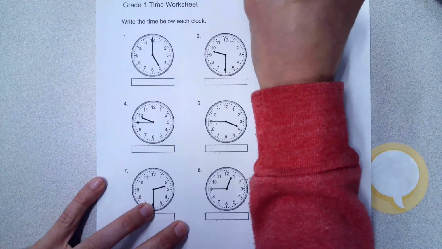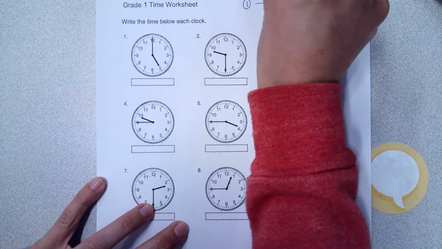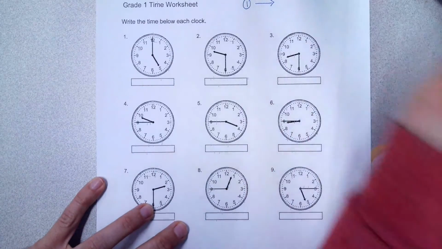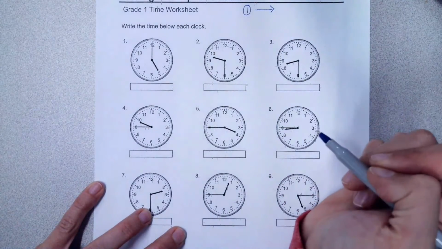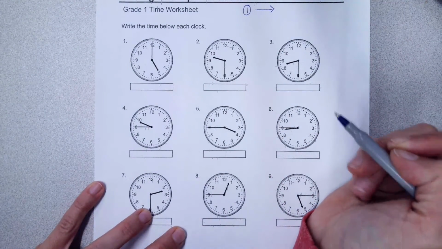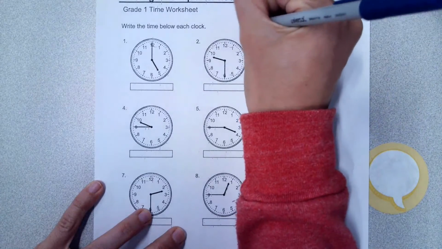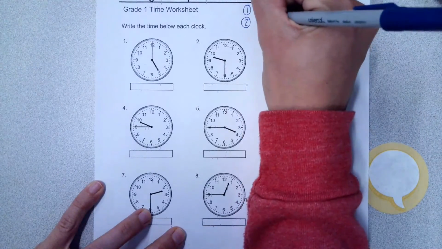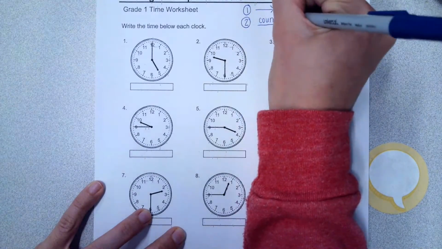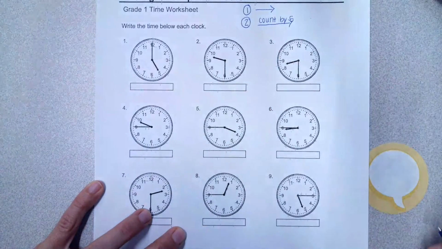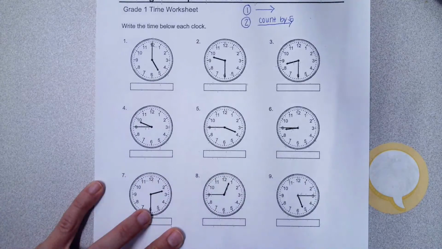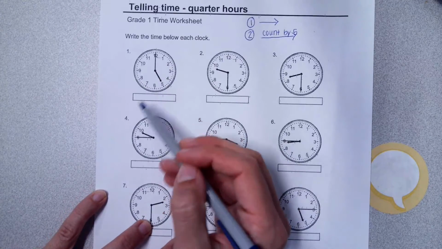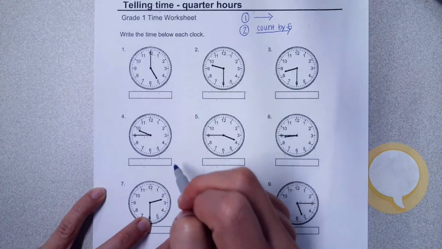So we know first thing we do is look at the shorthand and we see what number that's pointed to. If it's pointed between two numbers, then we write the smaller number. And then we're going to go ahead and look at the longer hand. And when we look at the longer hand, we count by 5. Okay, so this first one, number 1, everybody should be able to get right because this is something that we have looked at since the beginning of 2nd grade.